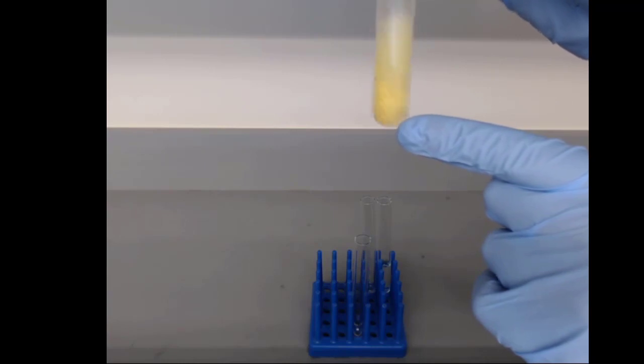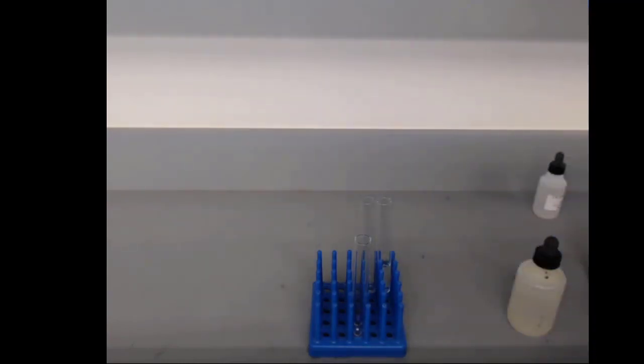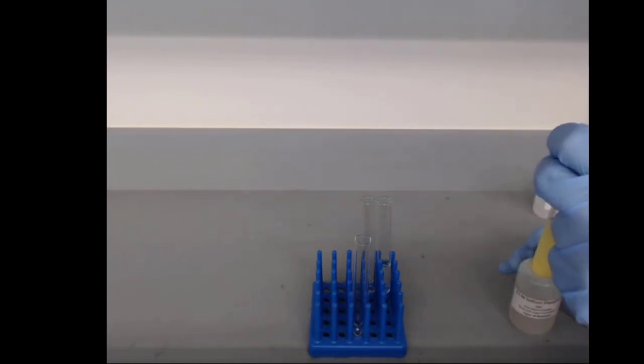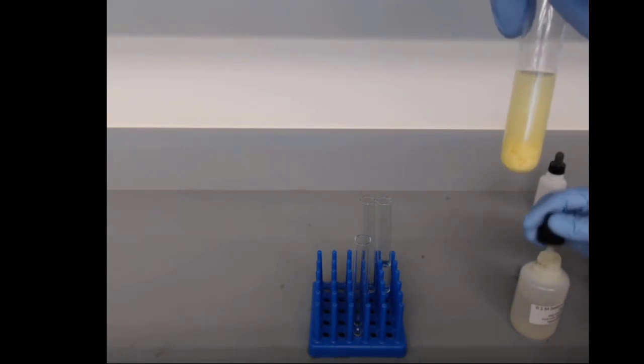So we've definitely formed a solid. We could keep adding more sodium phosphate to this and see if we can form more solid.